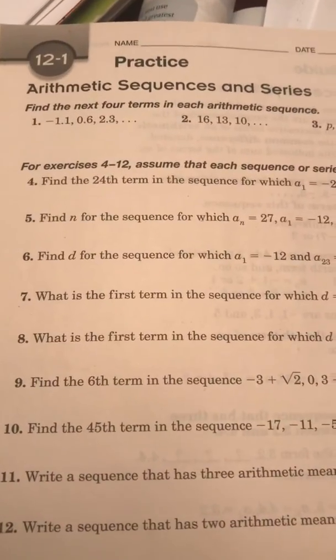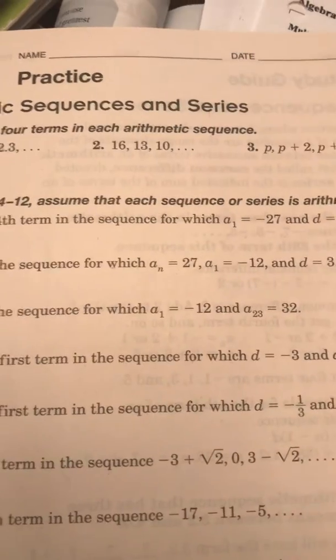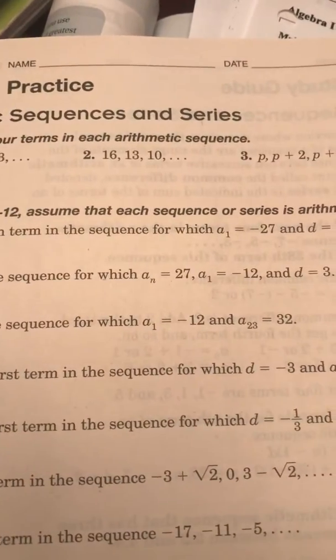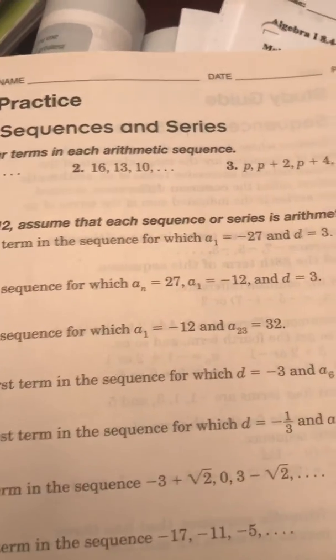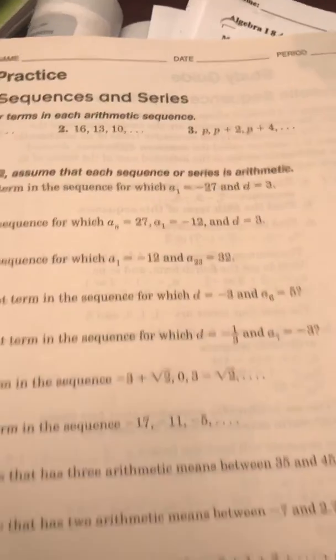So for those first 3 problems, you're going to just add the common difference. Like number 2, the next 4 terms. That would be 16, 13, 10. Of course, 7 would be next, then go down from there. So that's not too hard. Hopefully that covers the first 3 problems.